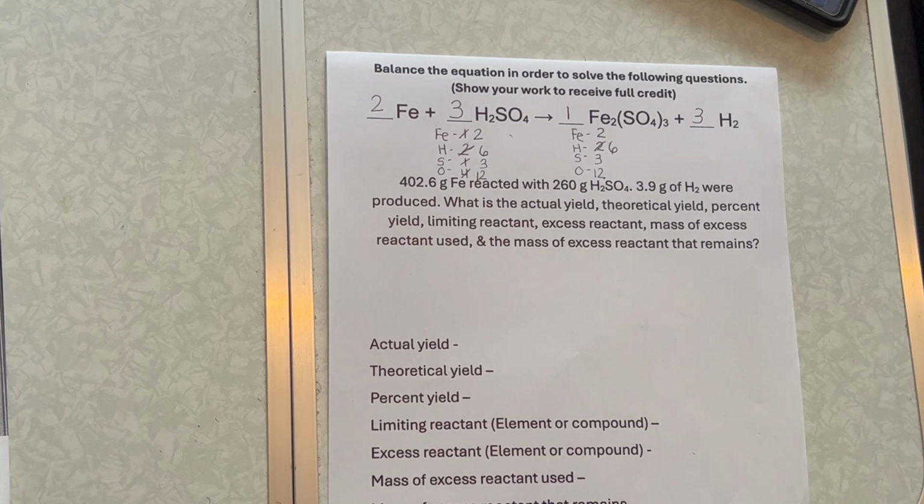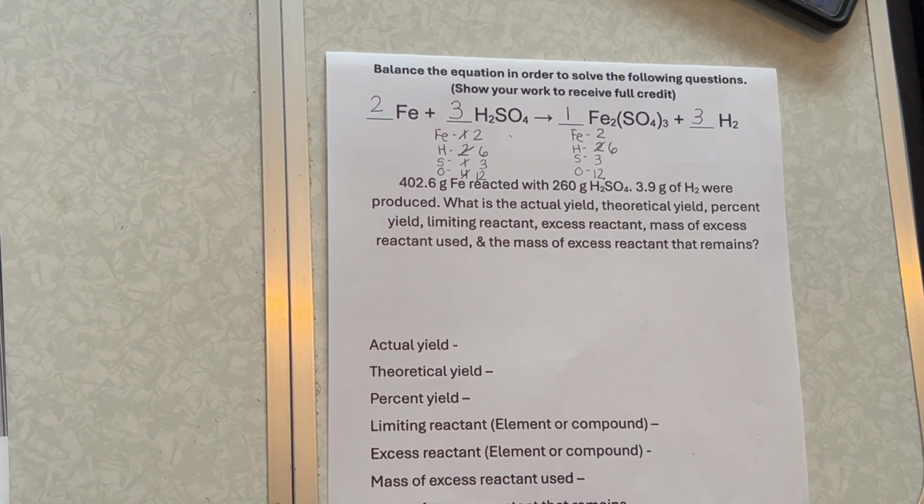The theoretical yield is what can be produced in a perfect reaction. And then the percent yield is kind of like the percent error. So to calculate the percent yield, you'll take the actual yield divided by the theoretical yield.